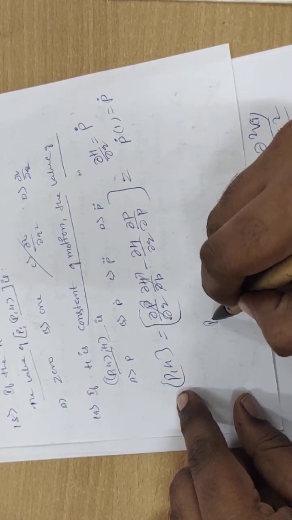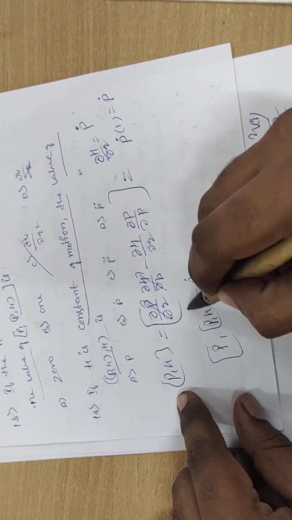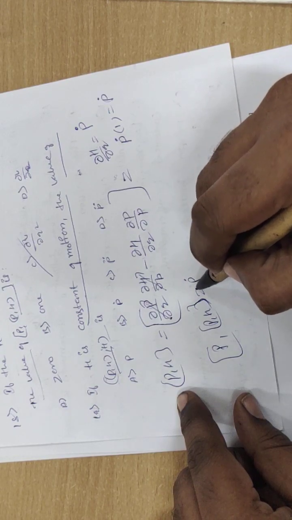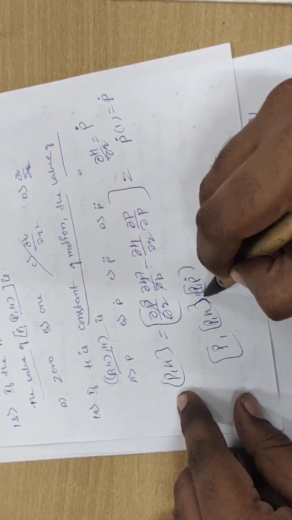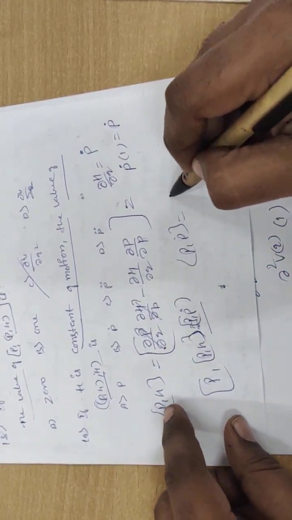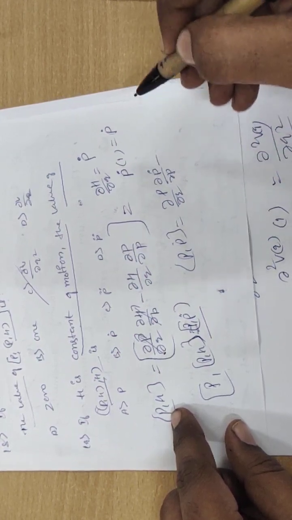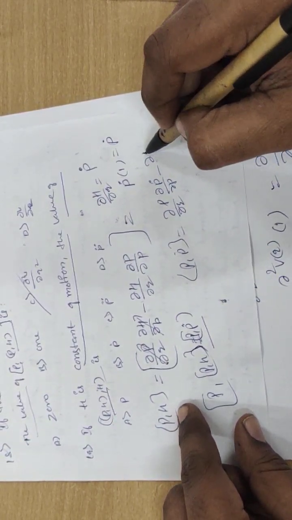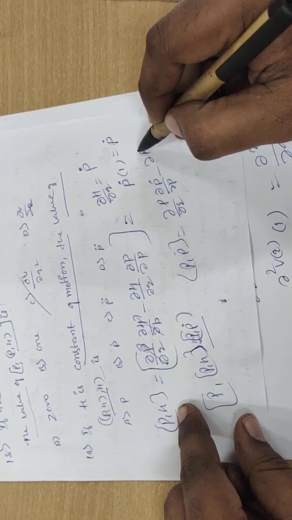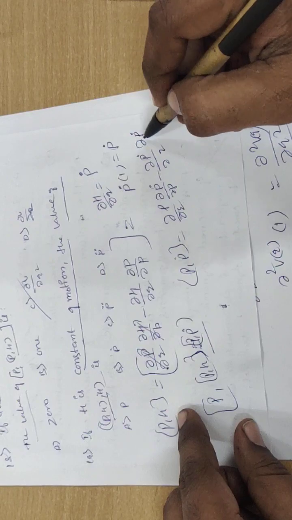So therefore [p, H] is nothing but p dot, and [p, H] is nothing but [p, p dot], right? So [p, p dot] is nothing but dou p by dou q into dou p dot by dou p minus dou p dot by dou q into dou p by dou p.